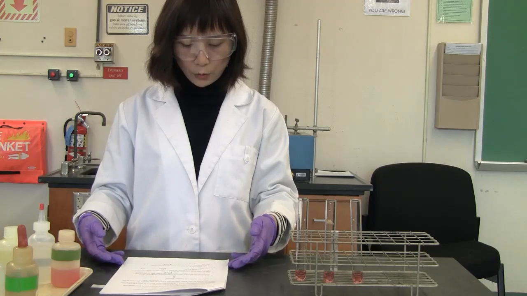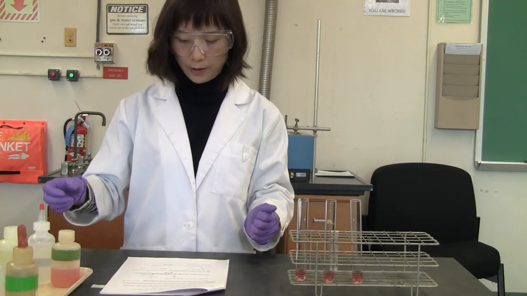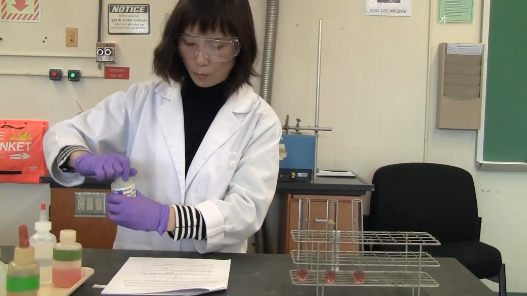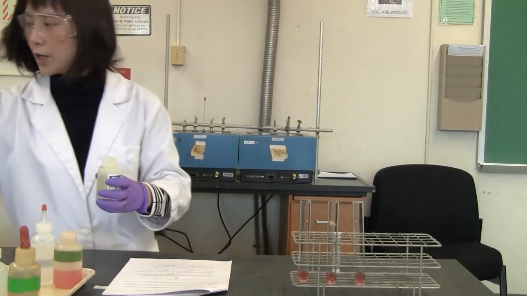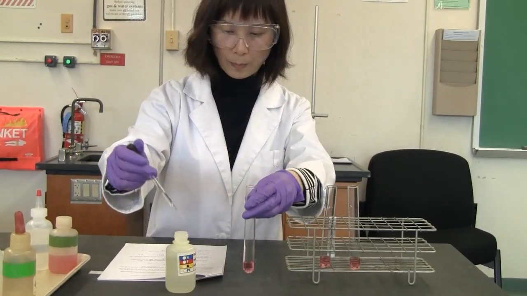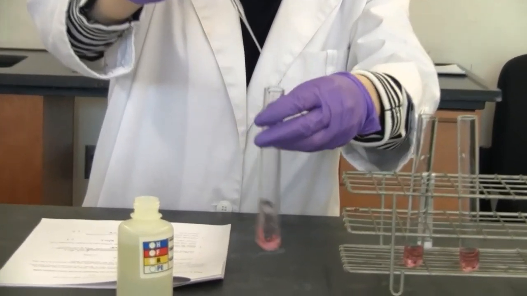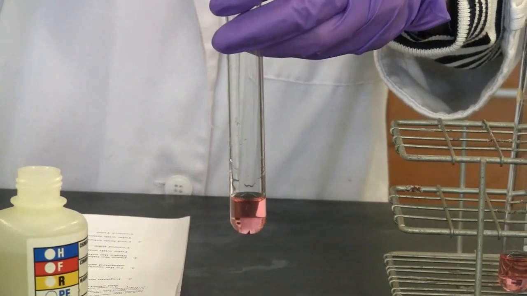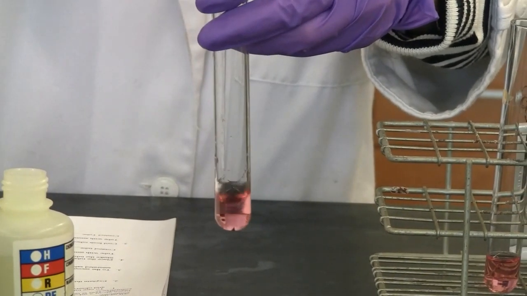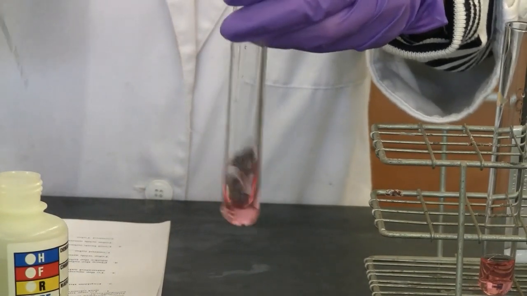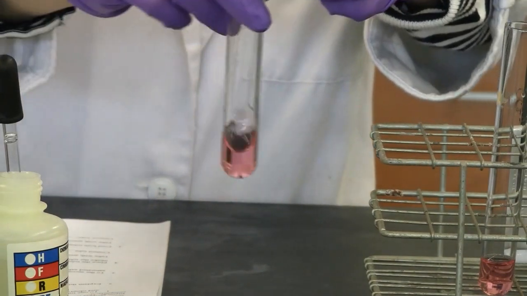To 1 tube, add about 3 milliliter of concentrated hydrochloric acid, 3 milliliter, dropwise. Then you're going to see the color change gradually. Let's compare with the original.